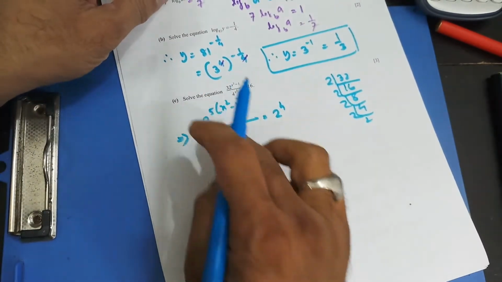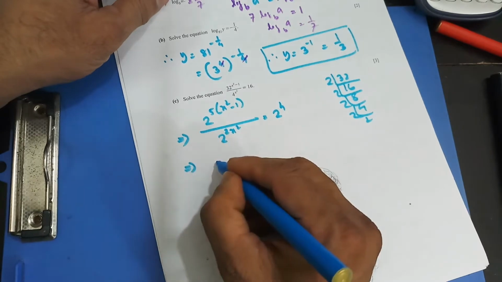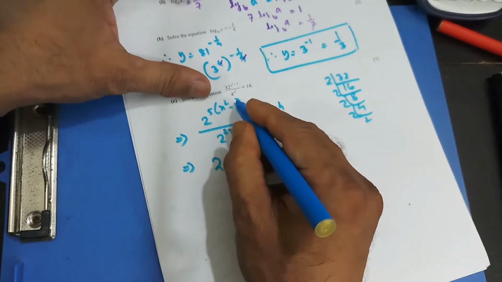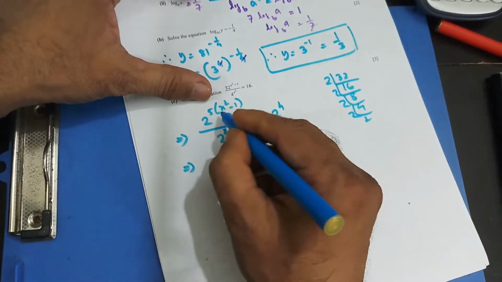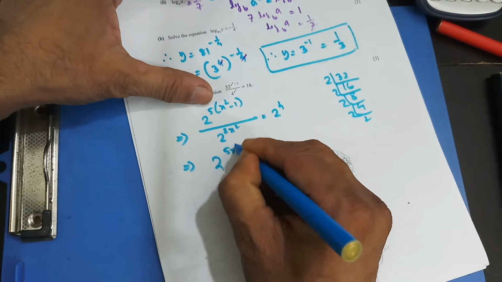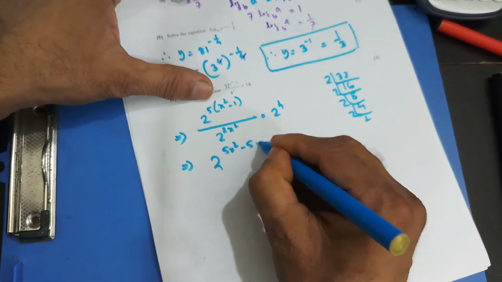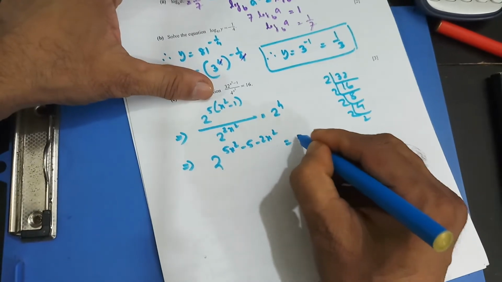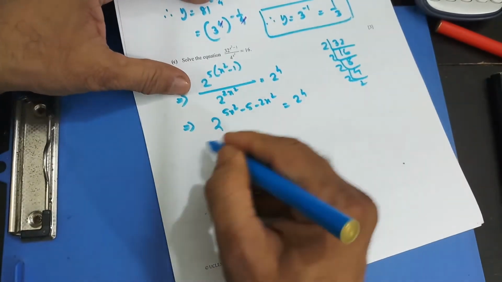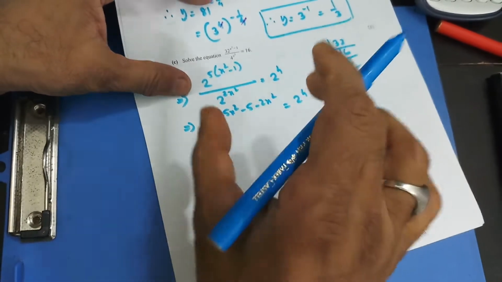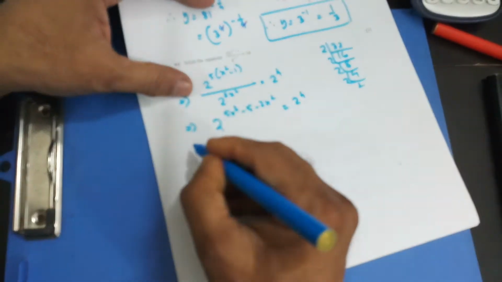Now, these bases are the same, so it's a division. I can take this up there, and the sign is going to be negative. So 5x squared minus 5, take the bracket up, minus 2x squared. And over here 2 to the power 4. So with equal bases, the powers should be the same.